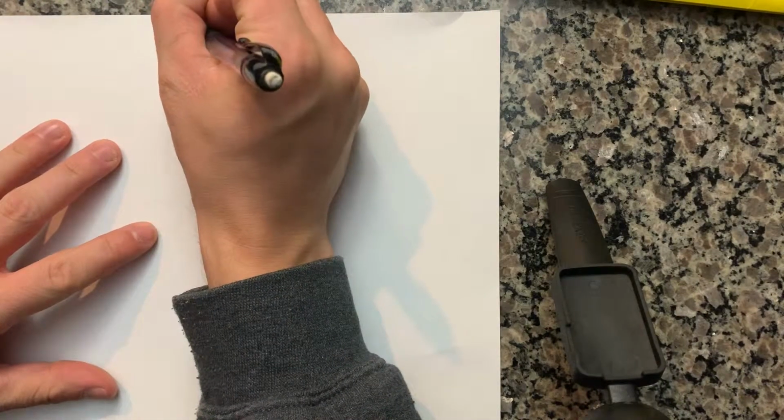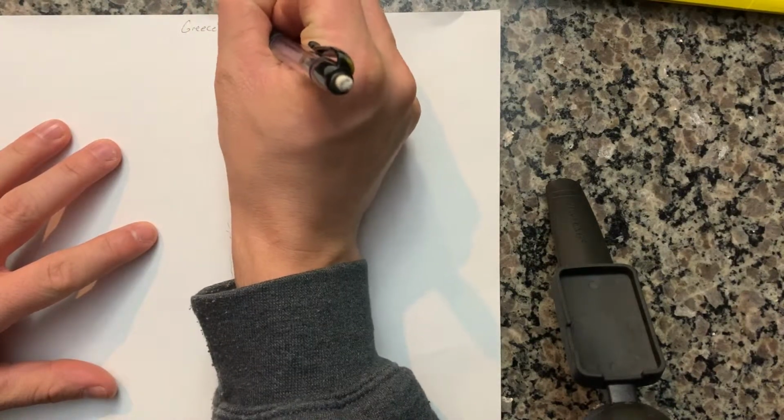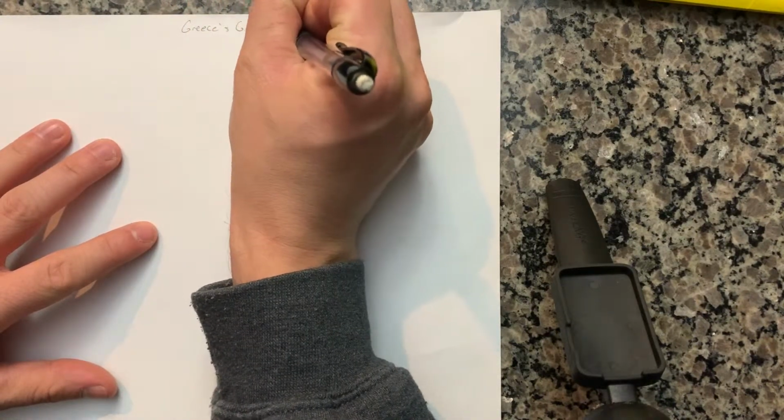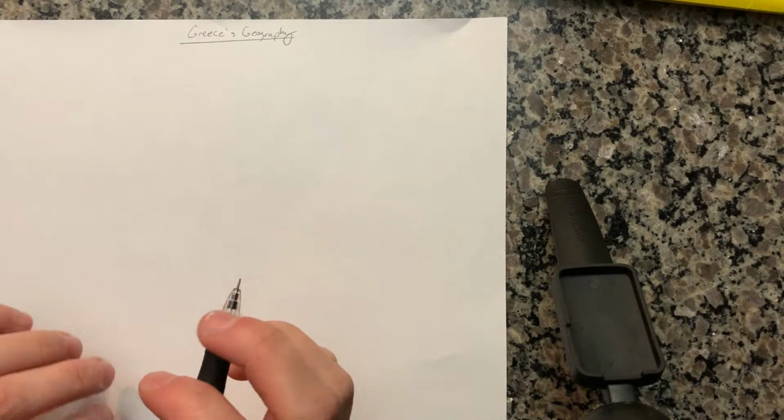Hi all, today we're going to talk about Greece's geography, and we're going to do it in a way that's kind of like a concept map or a mind map, in a sense. So our title is going to be Greece's geography. I know I wrote it a little small, but we're going to have a lot that's going to come down here. So let's get started.